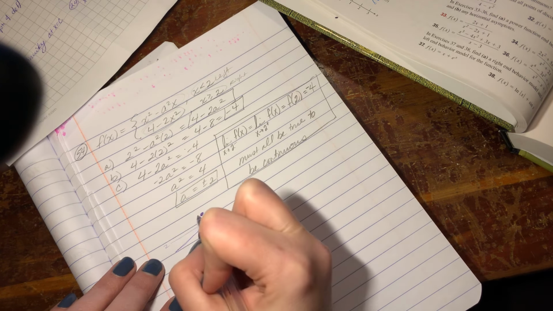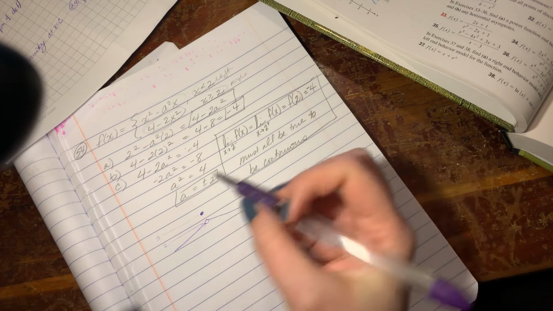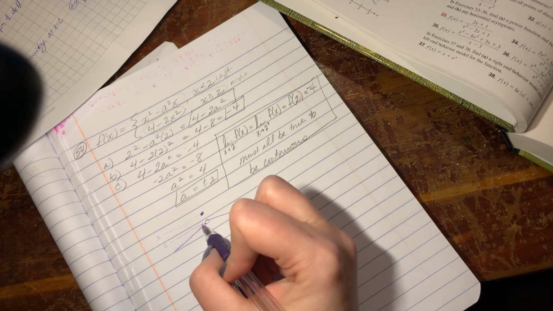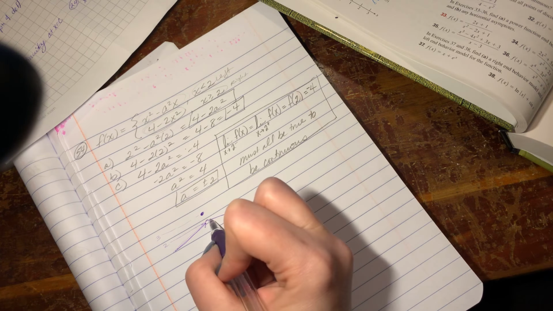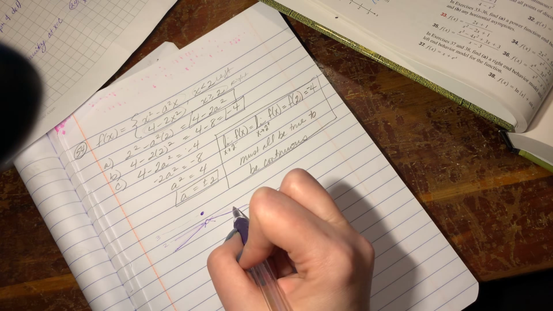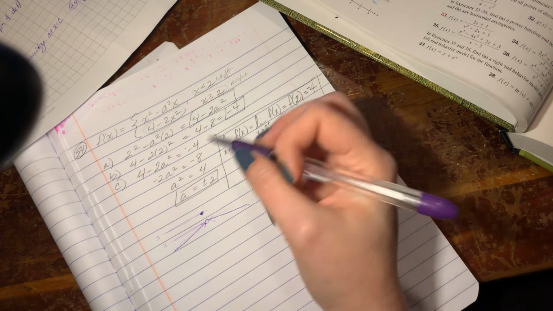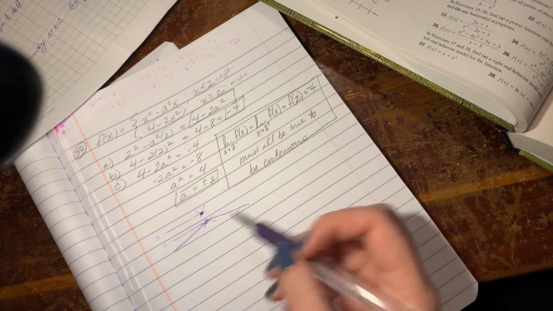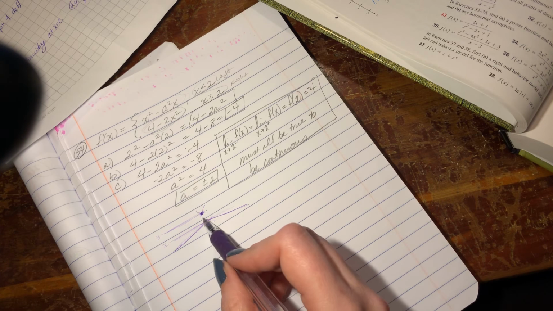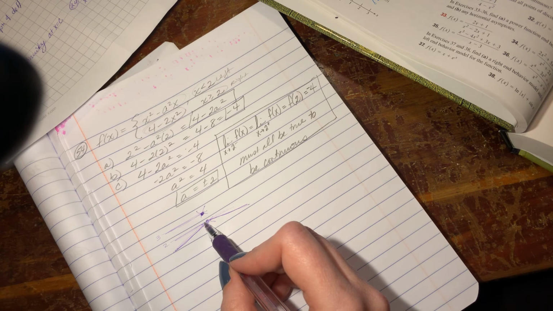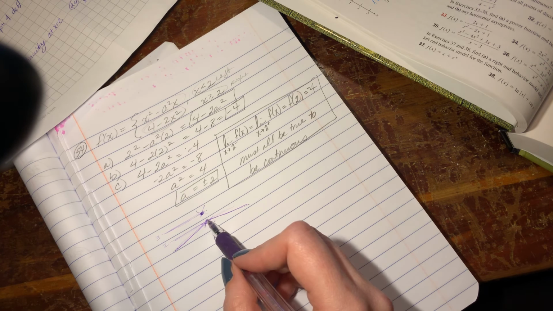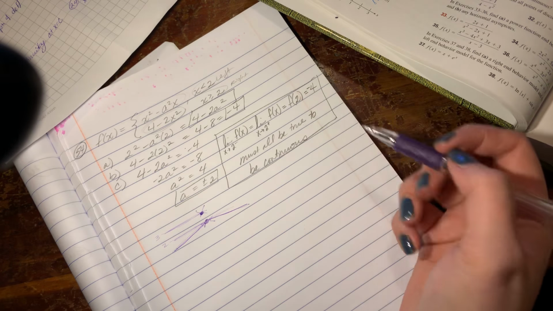Let's just say this is like 2, and this is like 3. So the limit as you come from the left is 2, and the limit as you come from the right is 2, but the function value is 3. We want the limit from the left, limit from the right, and the function value all to be equal and all meet up at this one point. That's continuity.